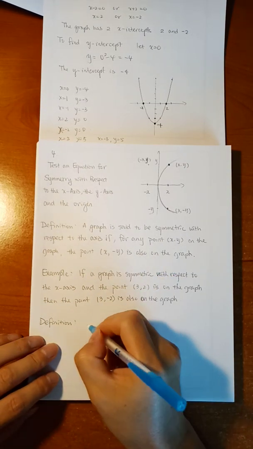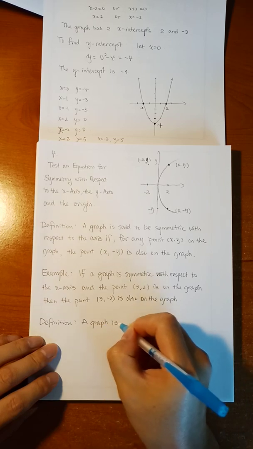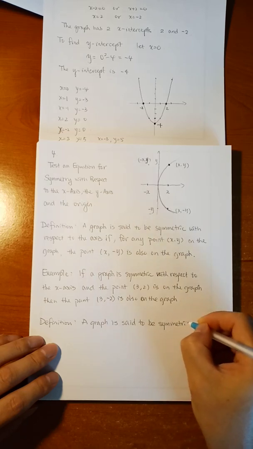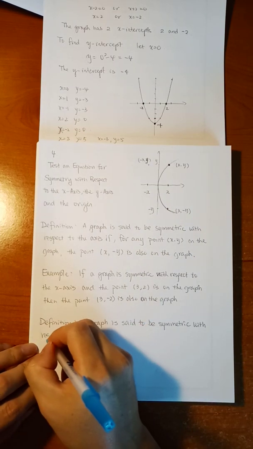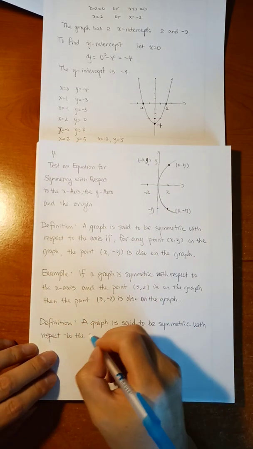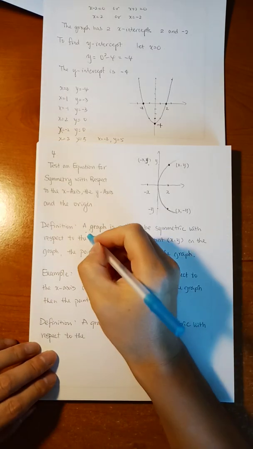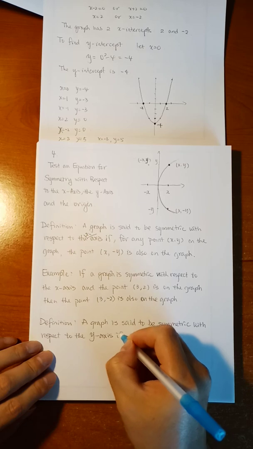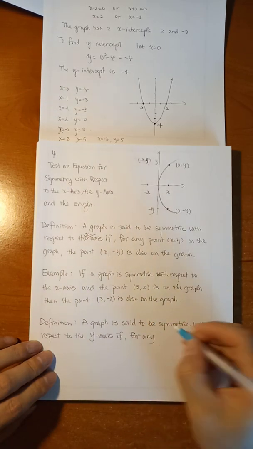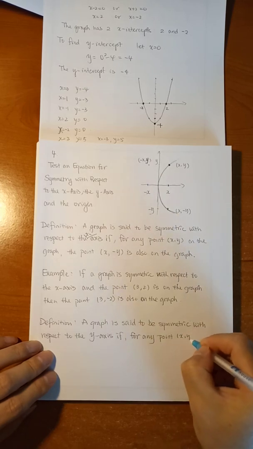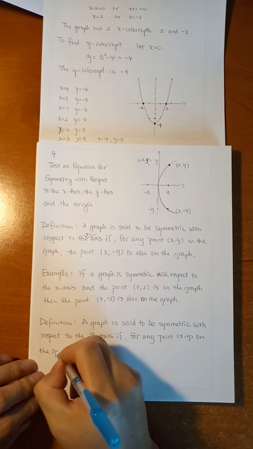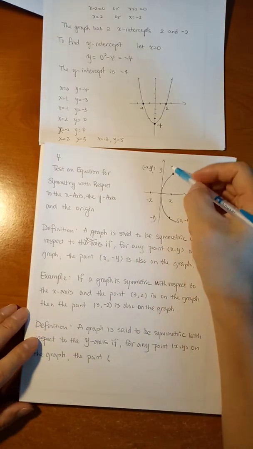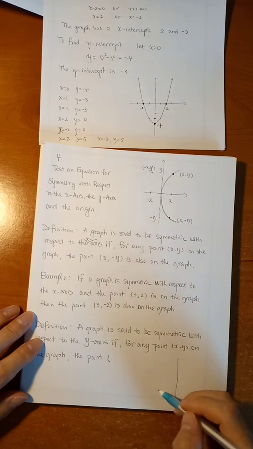Okay, so the definition: a graph is said to be symmetric with respect to the y-axis if for any point x, y on the graph, the point, let me draw it this way.